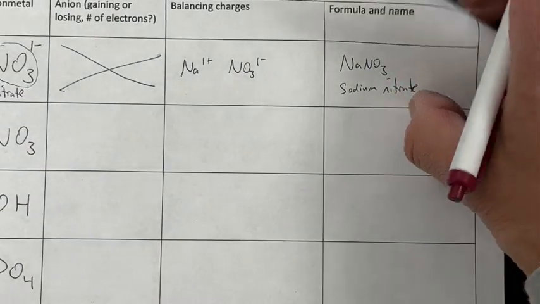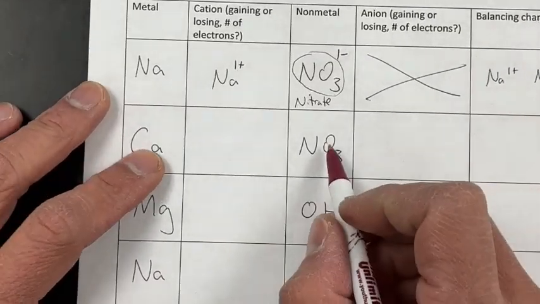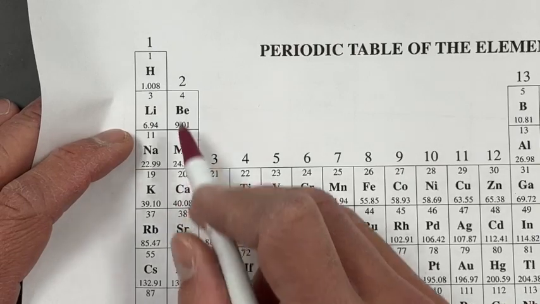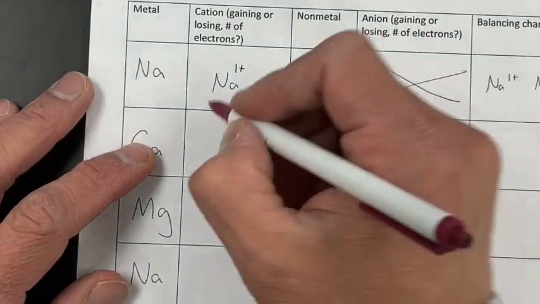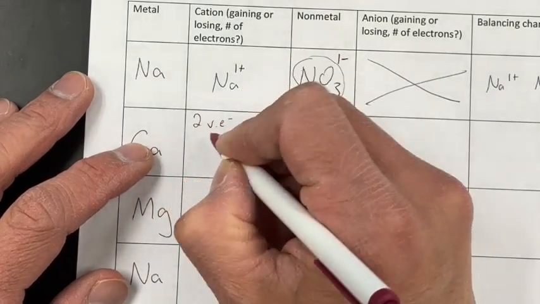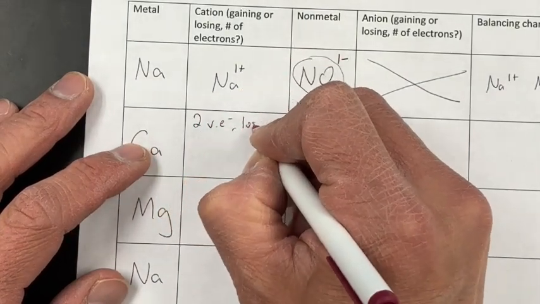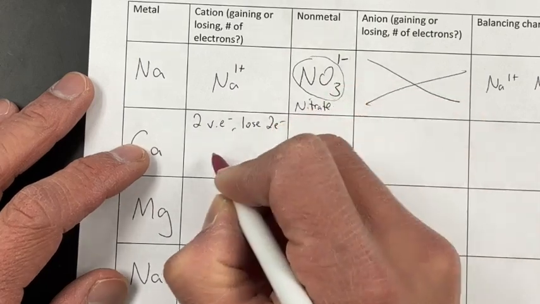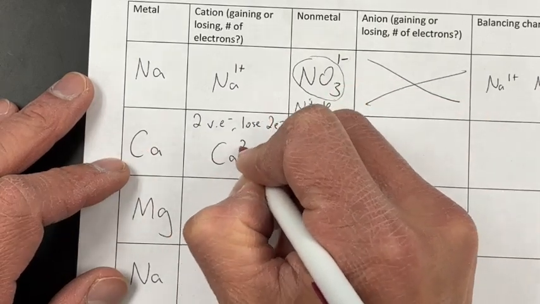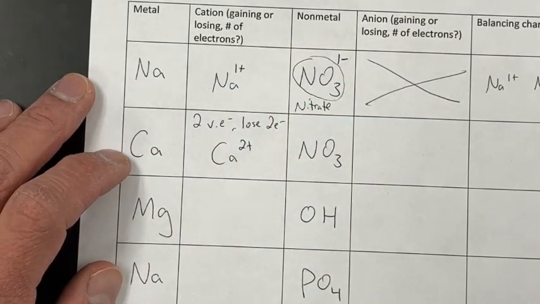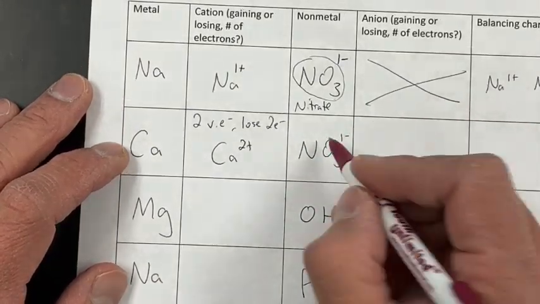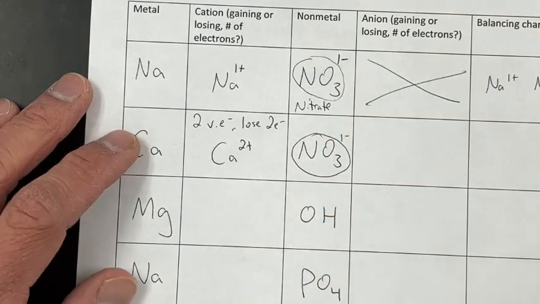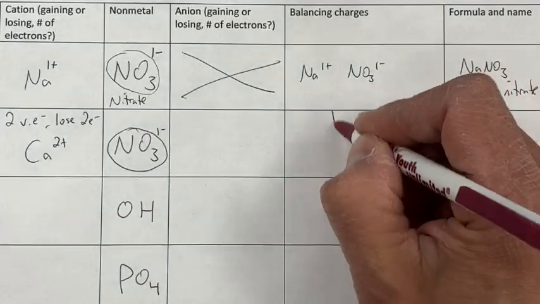What if I take calcium with nitrate? So calcium is in the second column. It's got 2 valence electrons. It's going to lose those 2 and become Ca2+. NO3 stays with 1 negative. The whole thing, remember, is negative. And so how do I write this out?